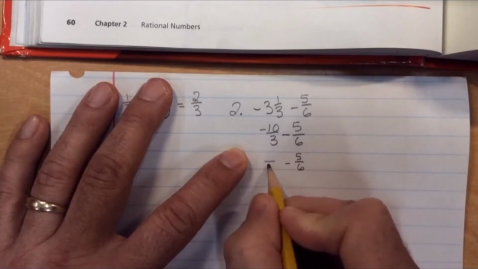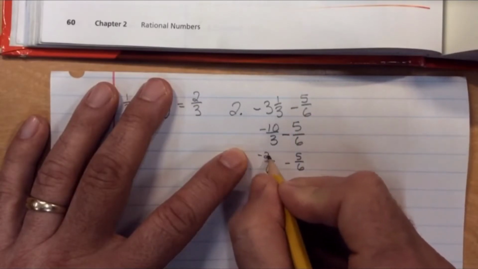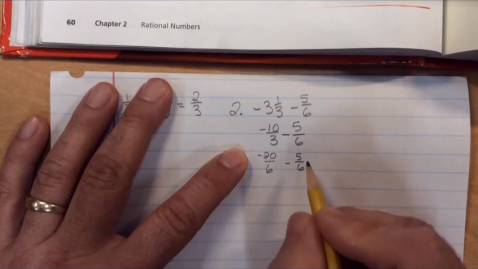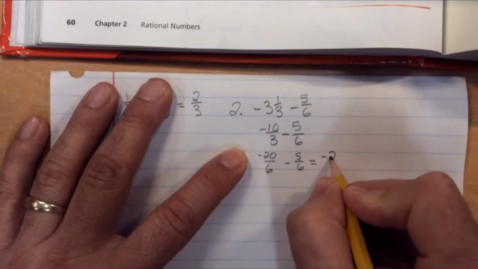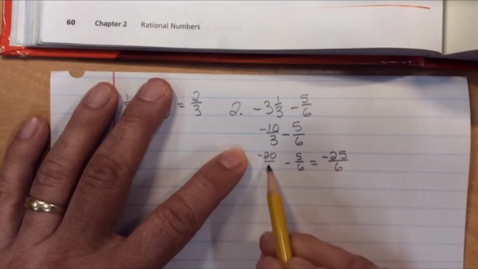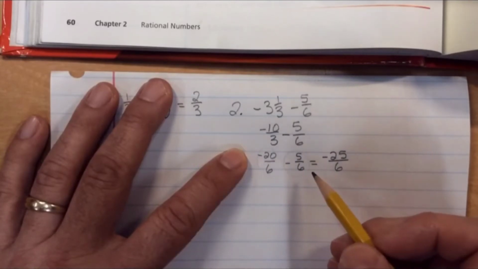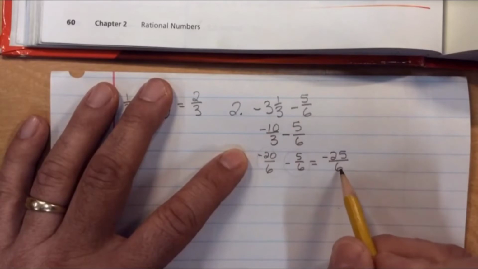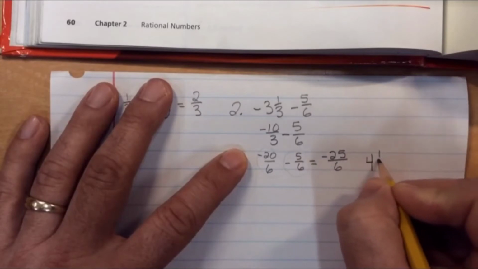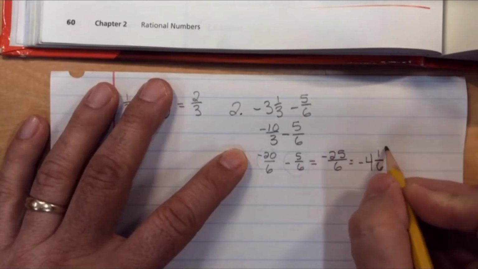We'd have to multiply the 3 by 2 to get 6. So we multiply the top by 2, and we get negative 20. Okay. Negative 20, negative 5/6. Same sign. So we're going to add these to get negative 25 over 6. We added the numbers 20 and 5 to get 25, and we kept the sign. I got a negative here and a negative here, so I kept it negative. Because their problem started with a mixed number, they probably want us to turn this back into a mixed number. 6 goes into 25 4 times with 1 left over. And of course, it stays negative. Negative 4 1/6.